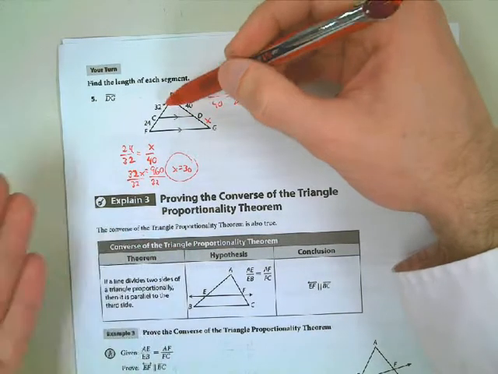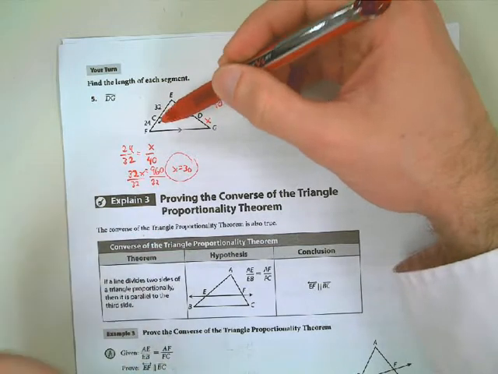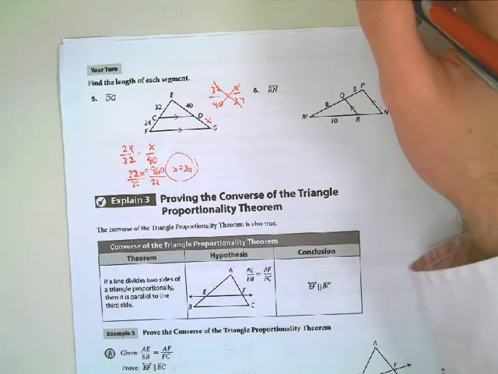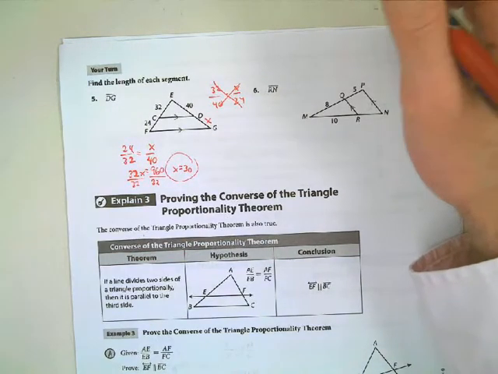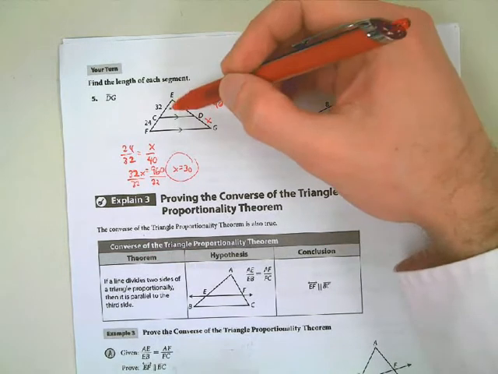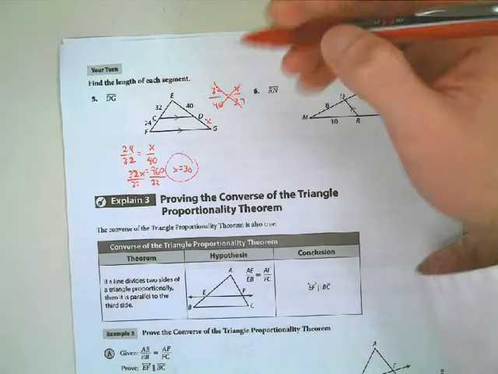But yes, you can set it up that way, Zari, and it will still work for the triangle proportionality stuff like that. Okay? My only concern is that you make sure you're consistent. But I recommend doing 32 over 24, 40 over x. You're still right, so I don't want to say you're wrong there, but I'm going to do it that way every time. I'm not going to mix it up.